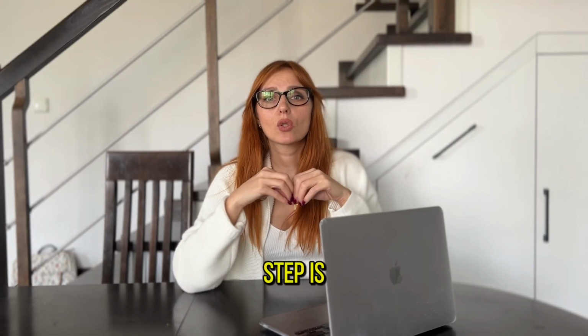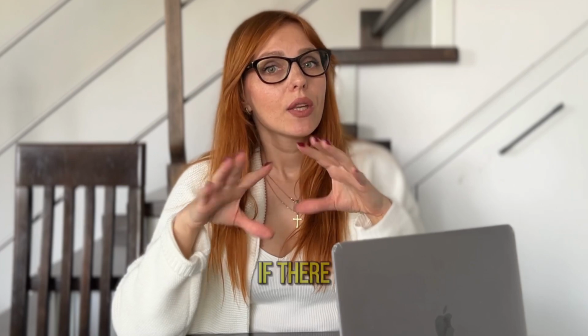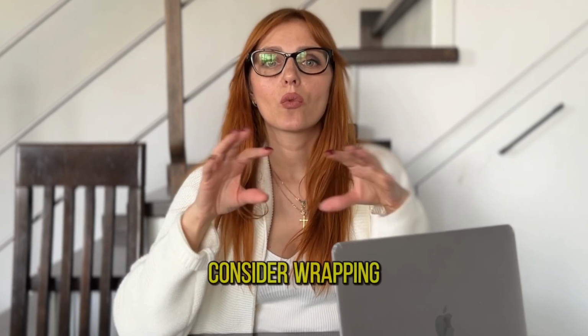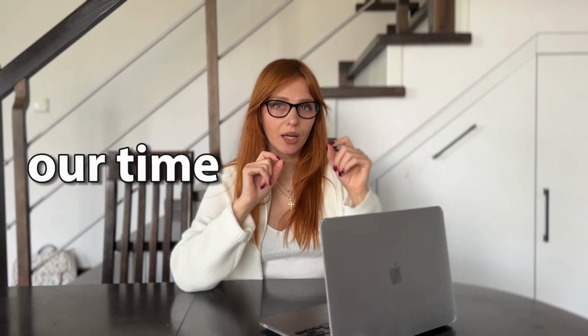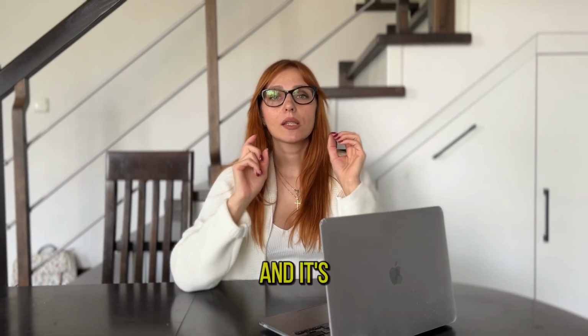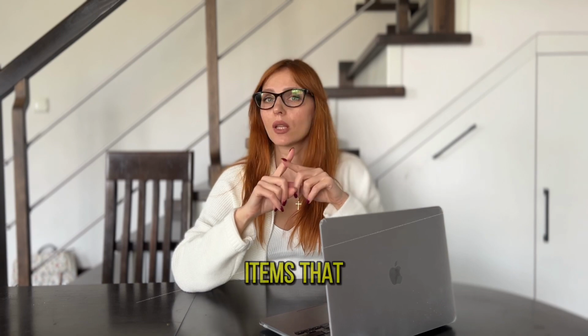The first step is to examine all the tickets that are ready for discussion. If there aren't enough, consider wrapping up the meeting for the entire team. Remember, our time is valuable, and it's important to focus on items that are ready for estimations and discussions.